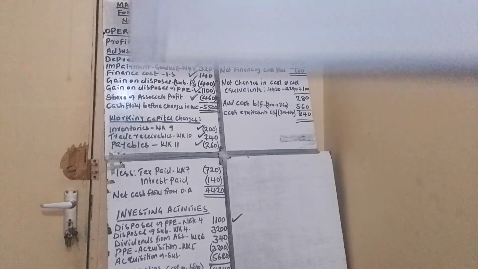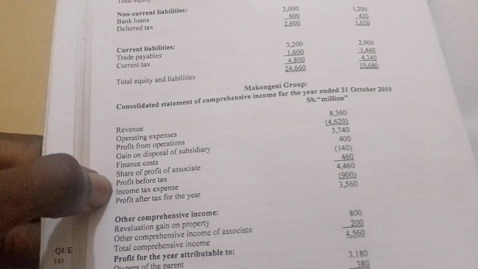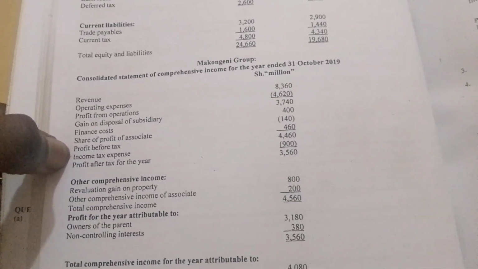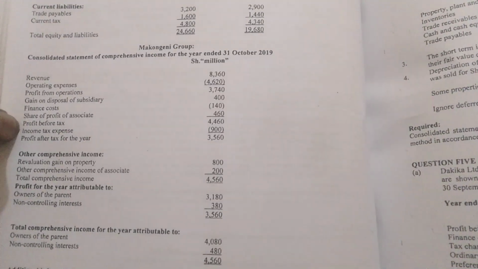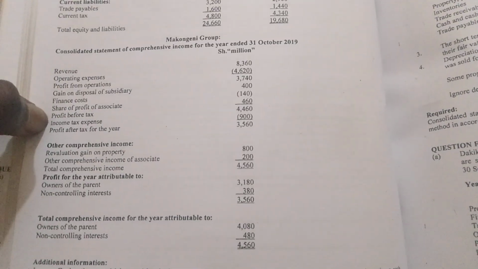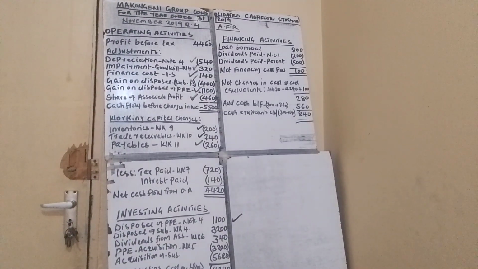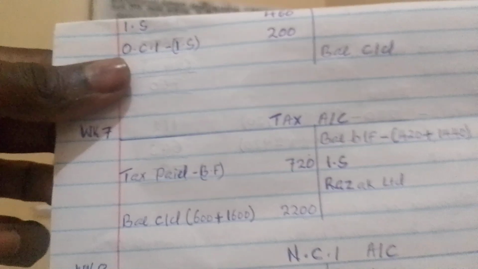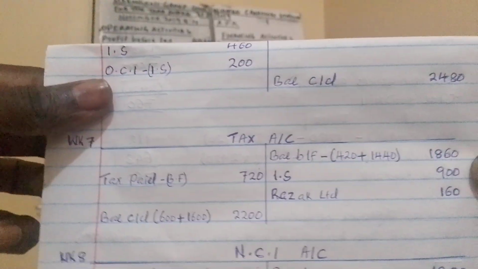Look at the income statement. Look at where my figure is. Income tax expense, 900. We paid that figure. So that 900 is the one you see on the credit side.